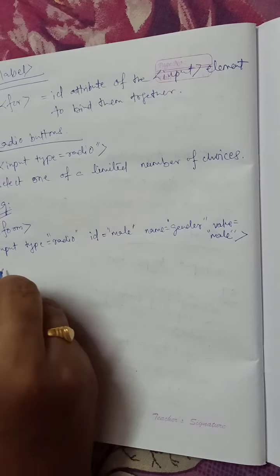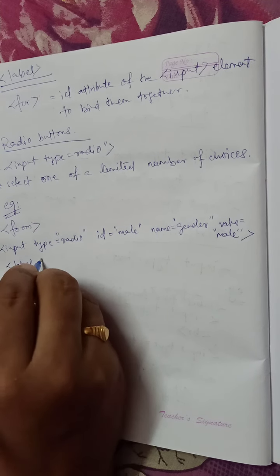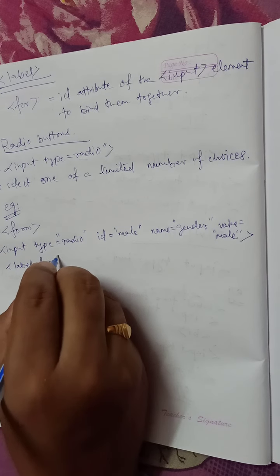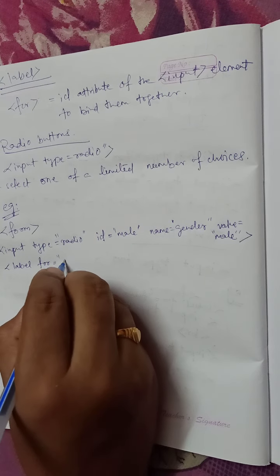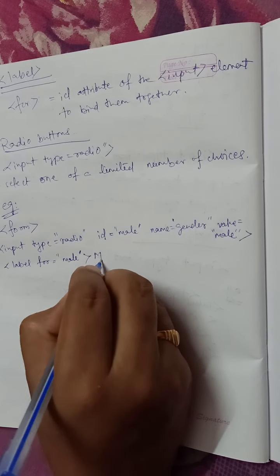Now suppose I am writing a label for, so the id here is male, we will be writing the same thing here.